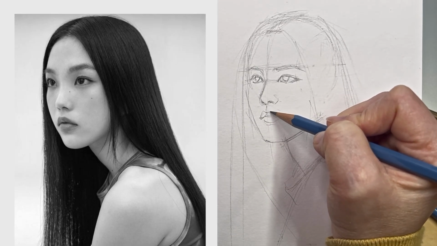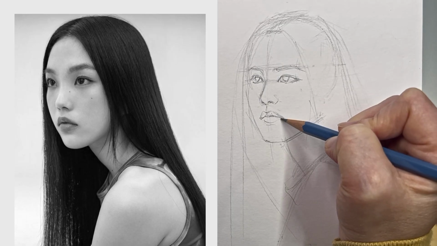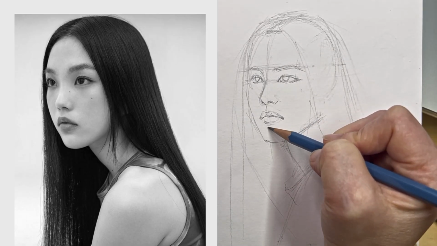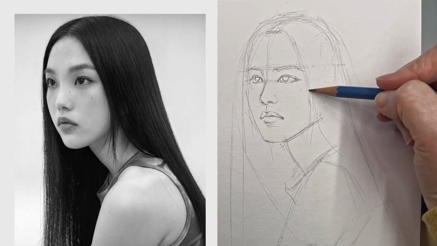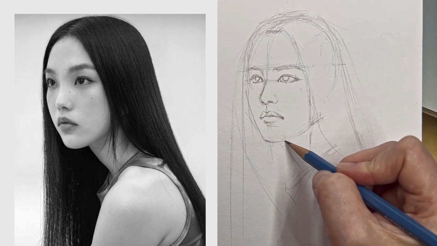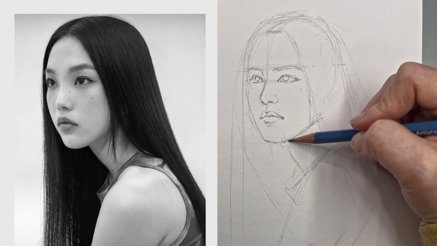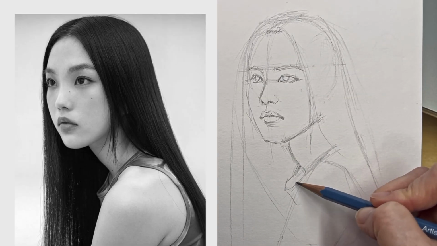I begin the nose at the center of the face between the eyebrows and the eyes. I don't have a hack for drawing the nose, but simple lines for the nose bridge, the sides of the nose, and the nostrils. I just erased the first construction lines for the mouth and changed it so that it looks a little closer to the reference photo. Adjusting and redrawing the jawline, the neck, and even her shirt.